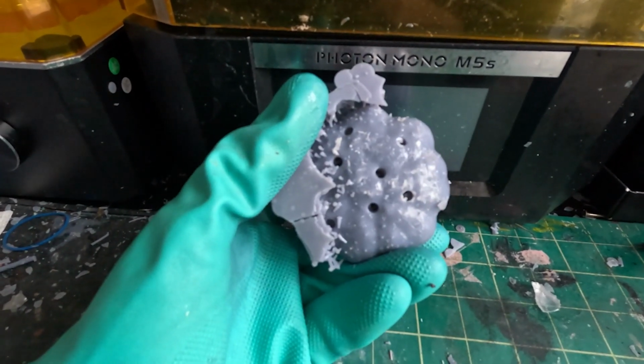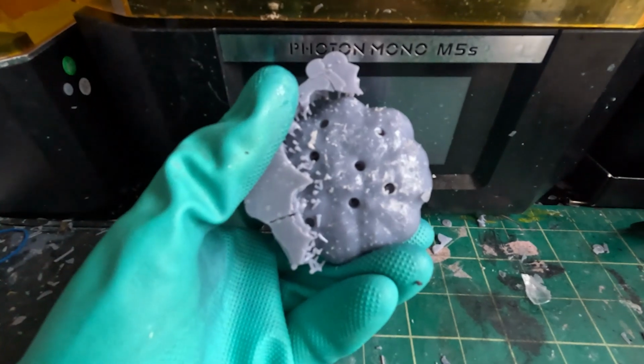So many innuendos there, I know. The holes deep, big, suction. But this is 3D printing.